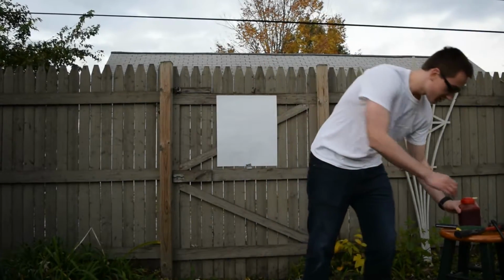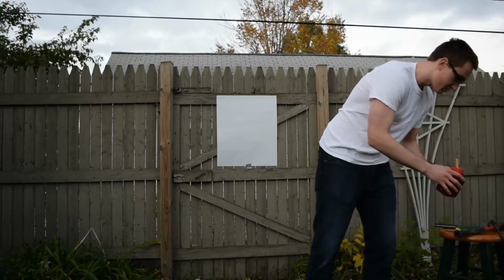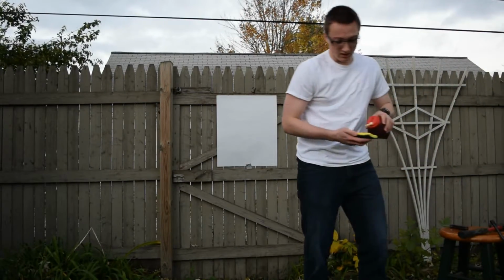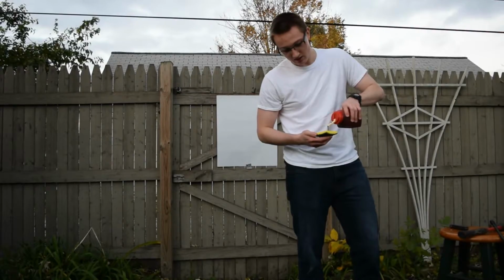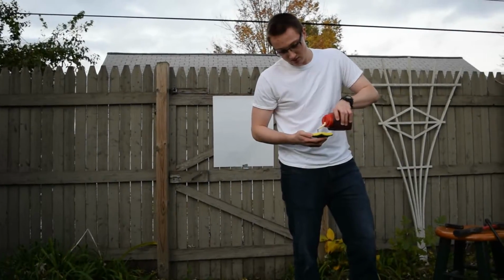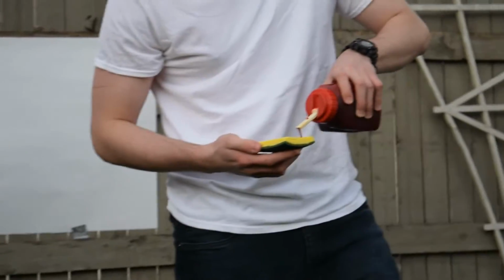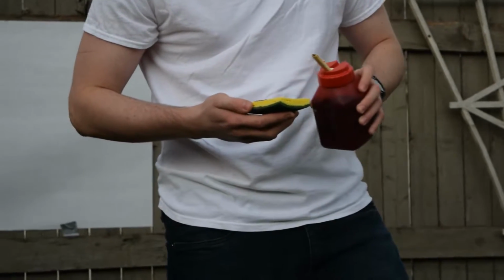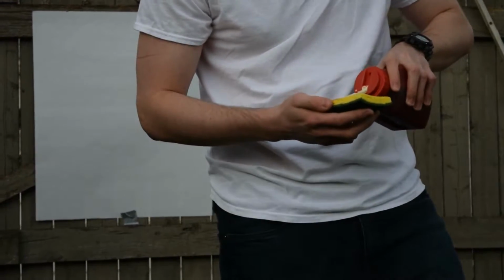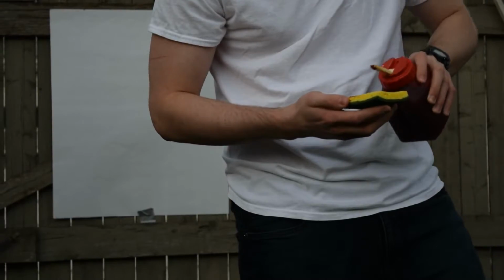So we're just gonna soak a wet sponge in some fake blood I made. I got the consistency just right for some realistic blood effects. And it really looks like blood too. So I'm gonna soak up the fake blood in the sponge so I can get that all ready.